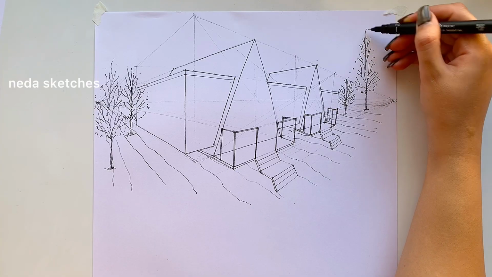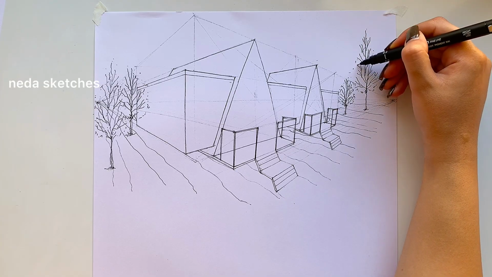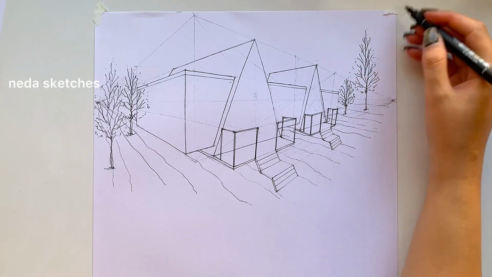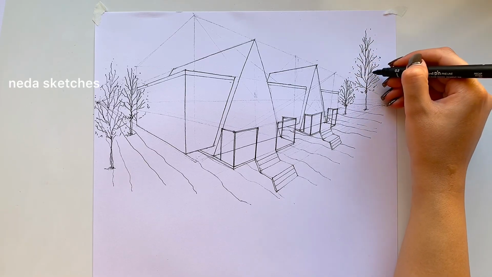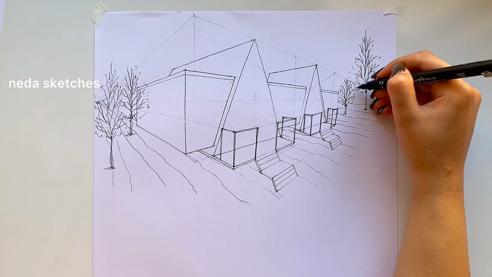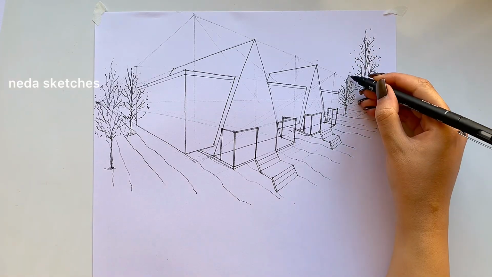Okay, then here are 4 trees around the building, and the trees that are in the foreground are bigger than the others that are in the background and far from the viewer.